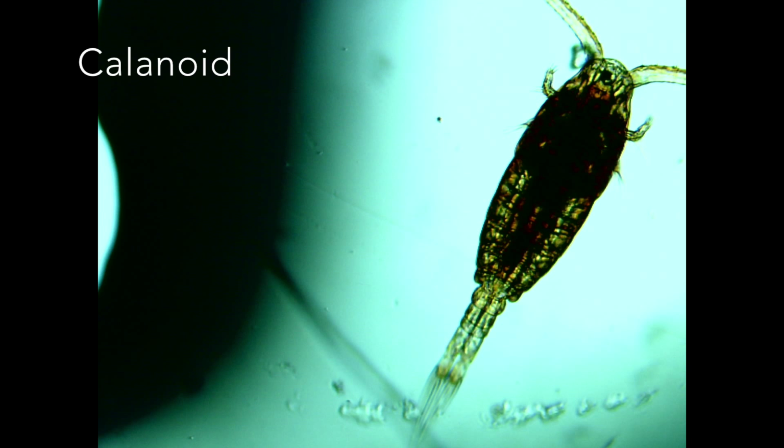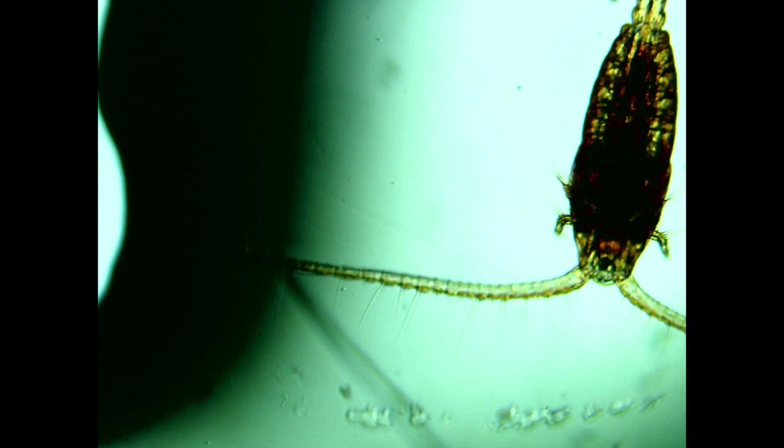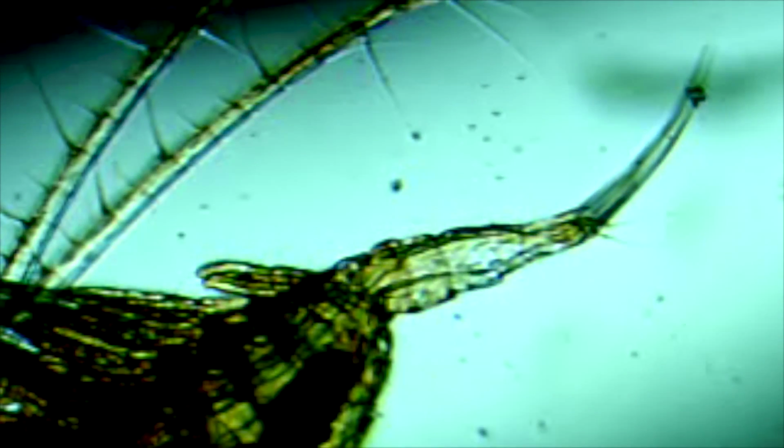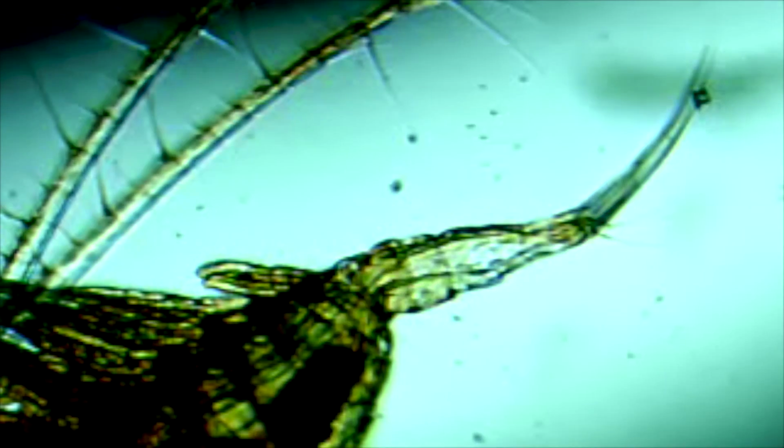The calanoid is a zooplankton, whose species are both marine and freshwater copepods. They are dominant plankton in many parts of the sea, making up 55 to 95% of plankton samples. They eat phytoplankton and algae.